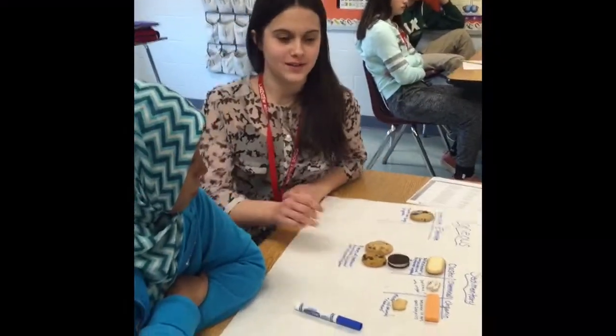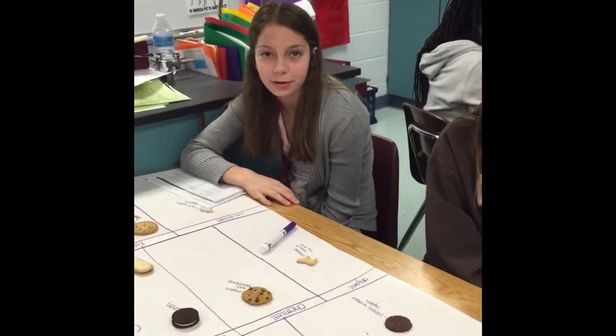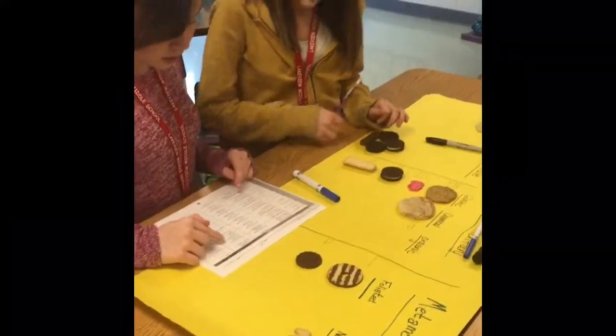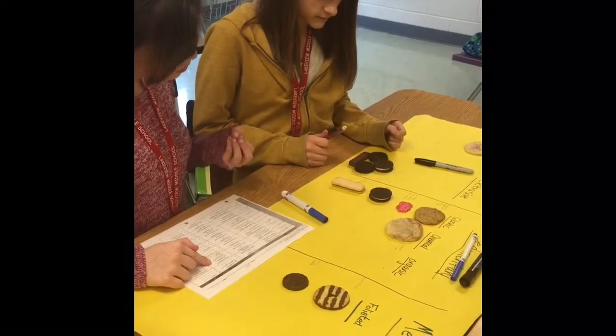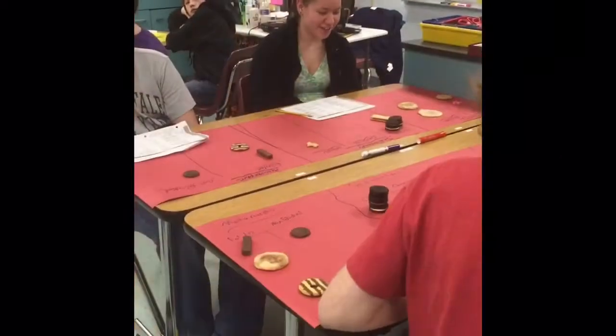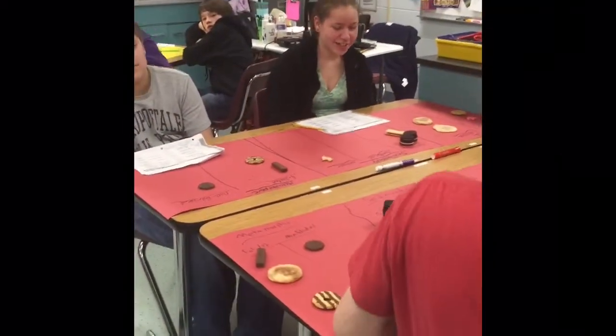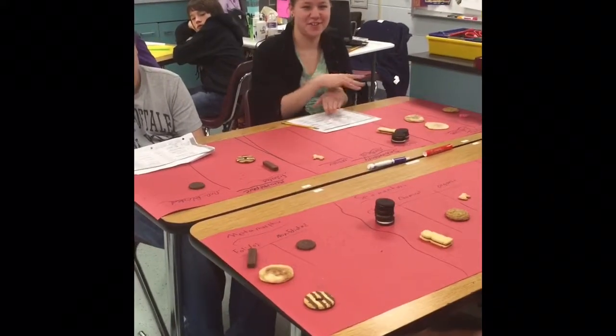Absolutely. Grace? We put it in foliated because there's little wavy bands on the top. Okay, so you thought it had wavy bands. Maggie, how about you guys? And igneous intrusive because it has big crystals. I put them in layered because they're layered with chocolate and cream.